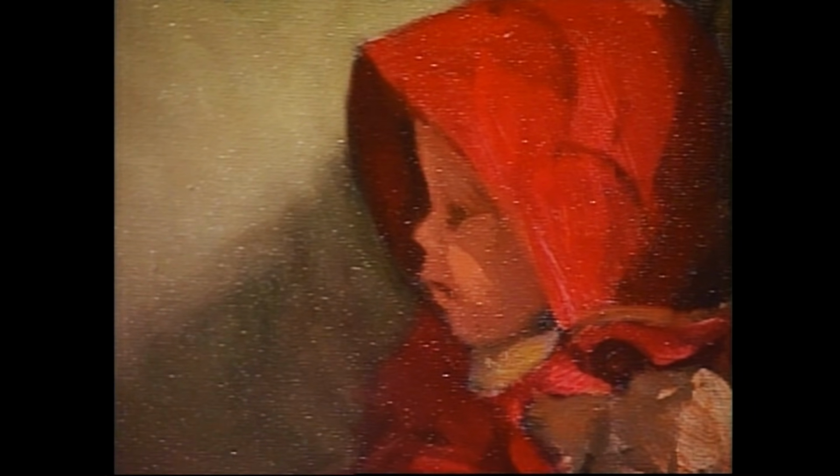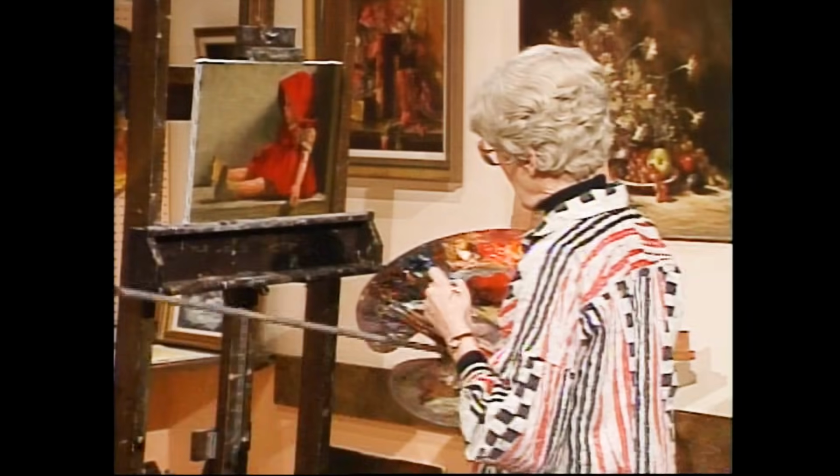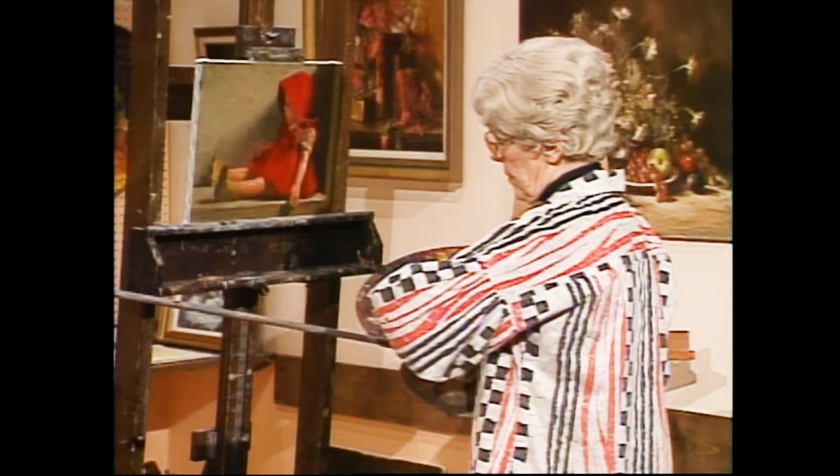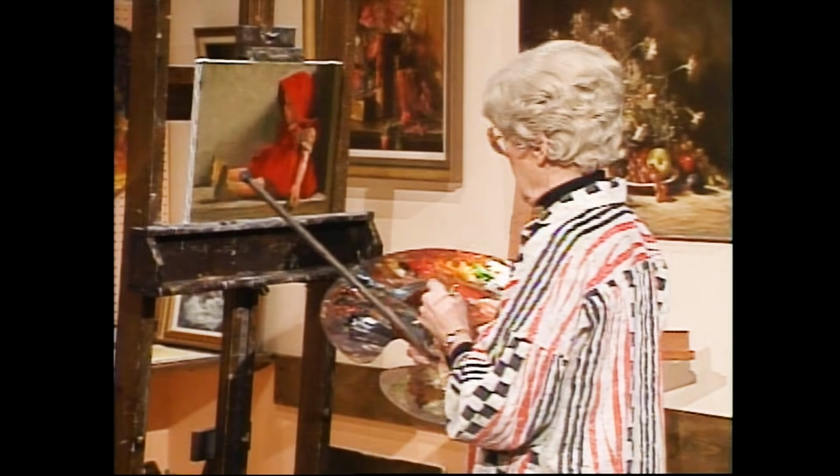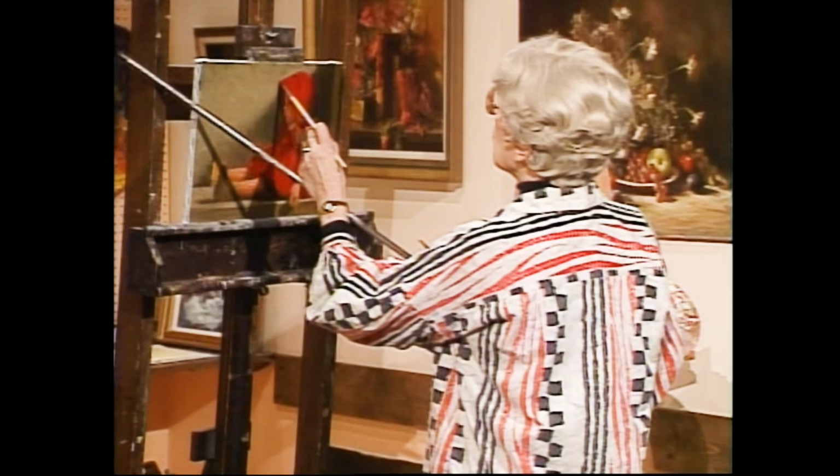And now the little eye is darker. Well, anyway, see what happens when I do all the values that make up the appearance of her face.